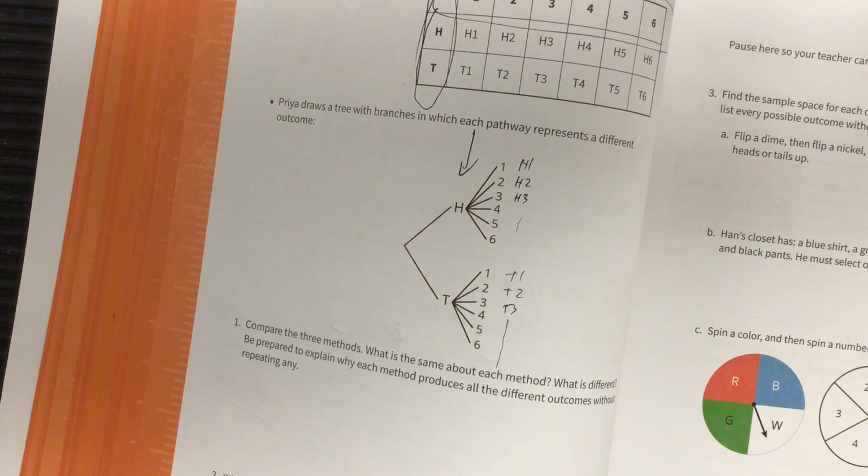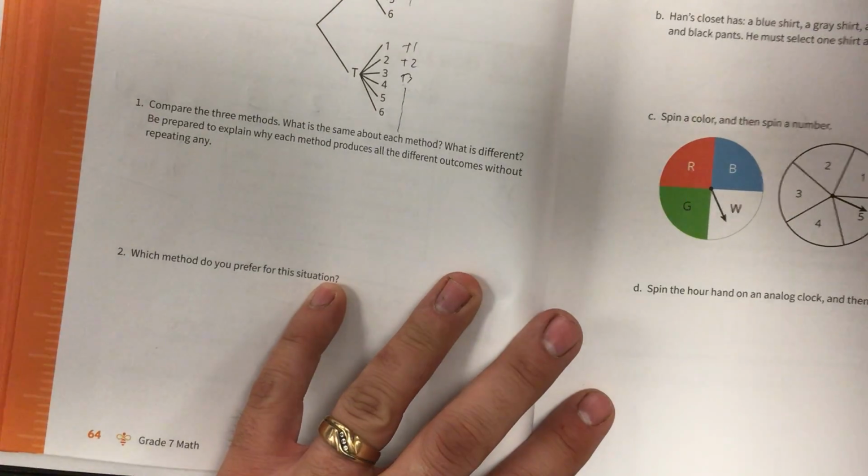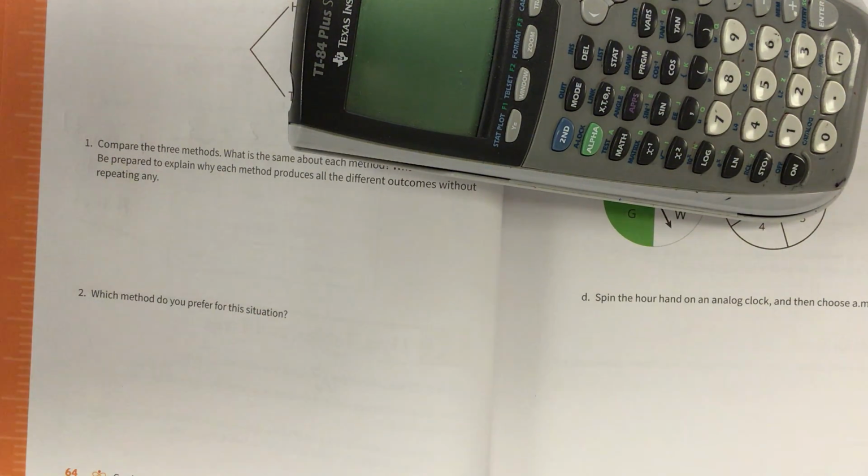And question number 2, I want you to answer on your own, and then we'll discuss. Personal opinion question. List, table, or tree?